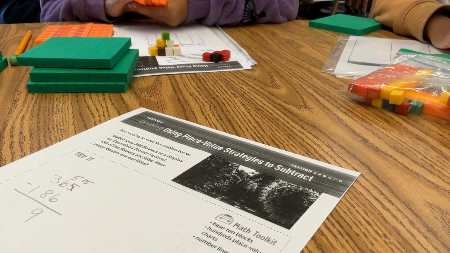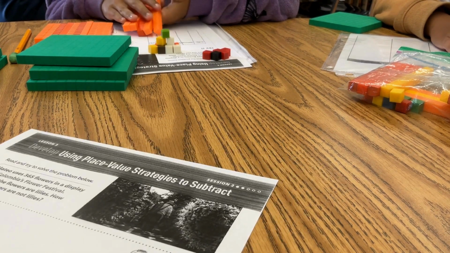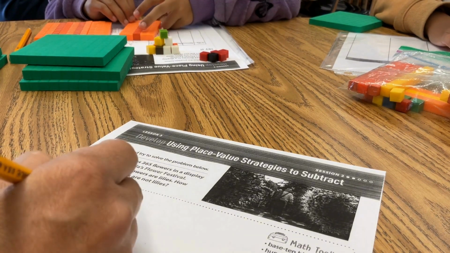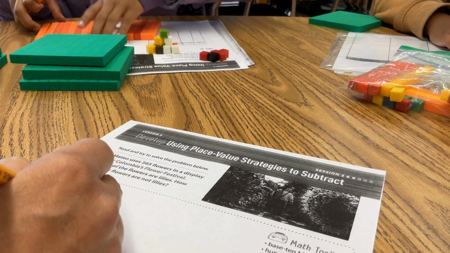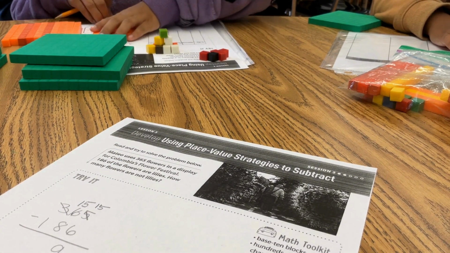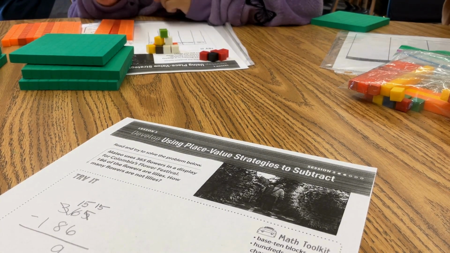What did she say? 15 10s. All right, so let's write it on our page. We have 15 10s. And how many hundreds were we left with? 2.